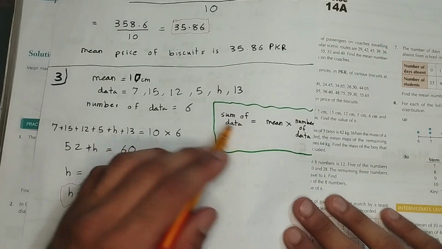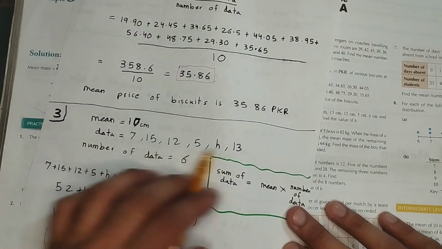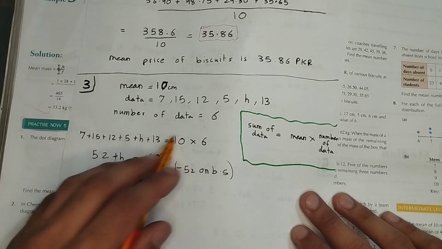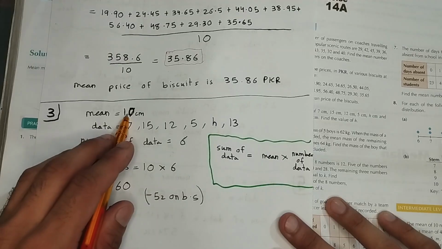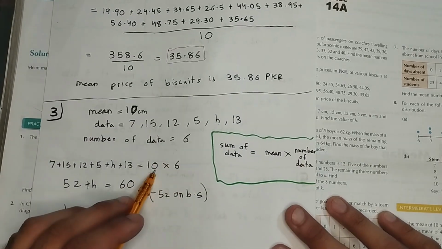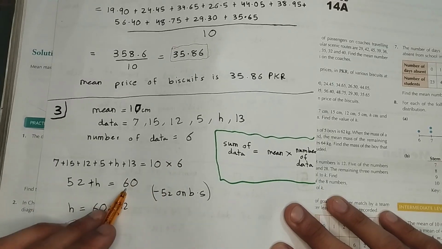Now sum of data is going to be equal to what? This is the data given to me. Just add them all together: 7 plus 15 plus 12 plus 5 plus h plus 13. Just add them all together, and mean is what? Mean is 10. Number of data is what? 6. So 10 multiplied by 6. Mean multiplied by number of data is equal to 10 multiplied by 6. Okay, 10 multiplied by 6 is 60.